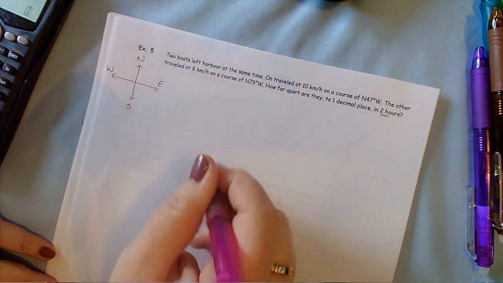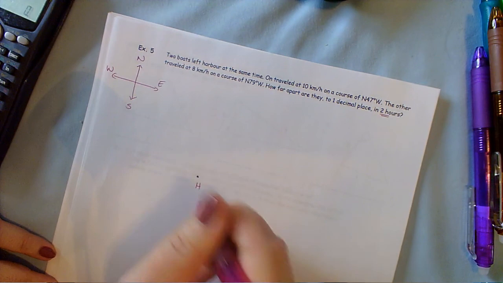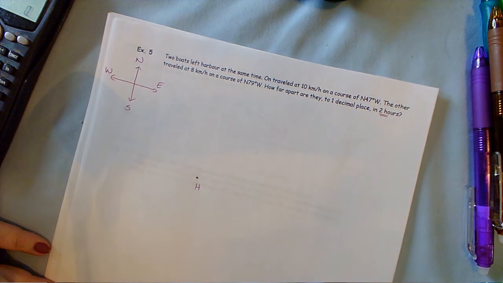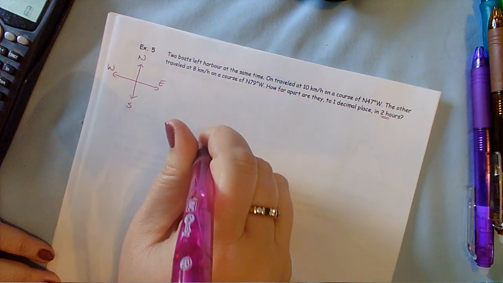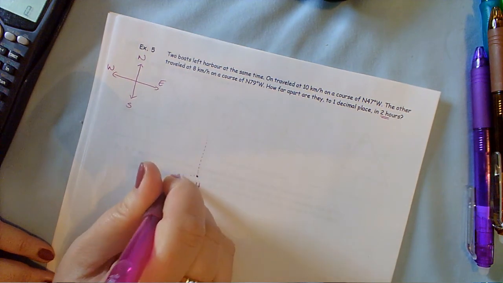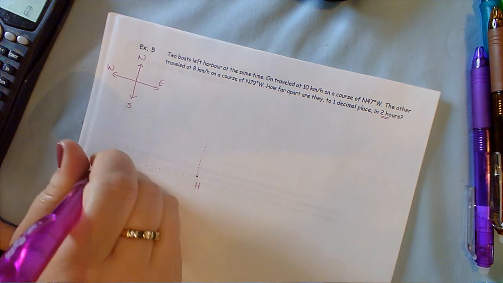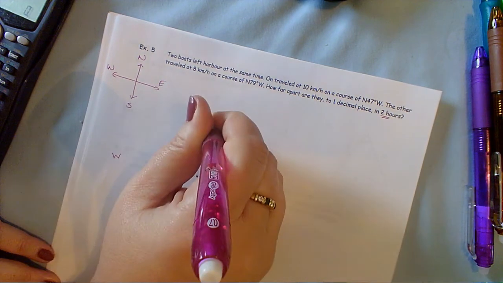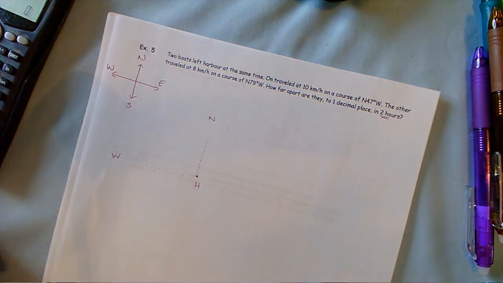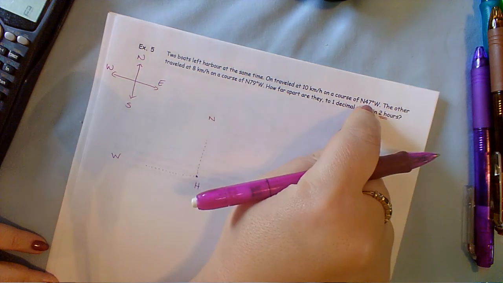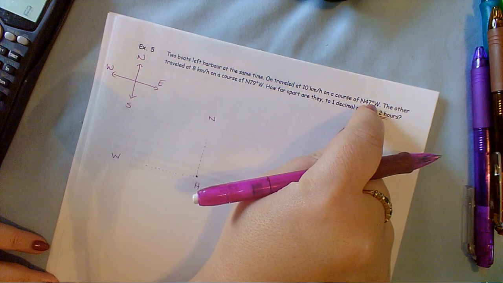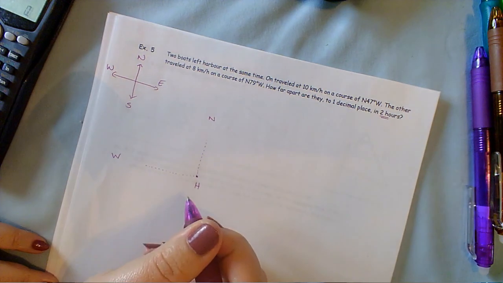So, harbor. I'm going to do a big diagram. H for harbor. I'll just do dotted so it doesn't confuse you. There's west, there's north. Okay, so out of the harbor, first guy travels north, tilt 47 degrees west.